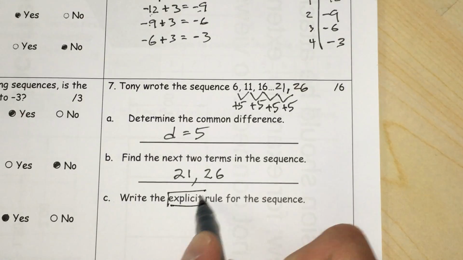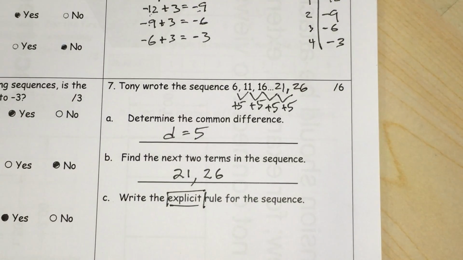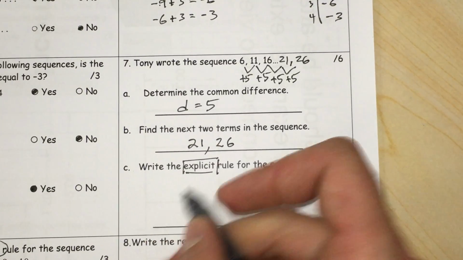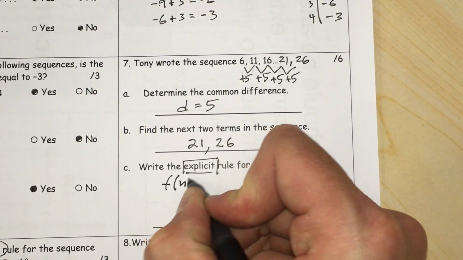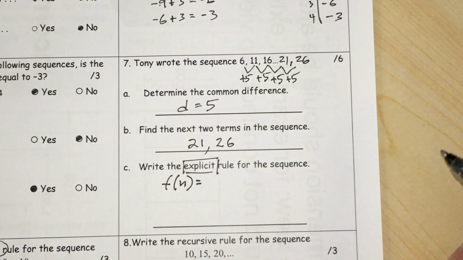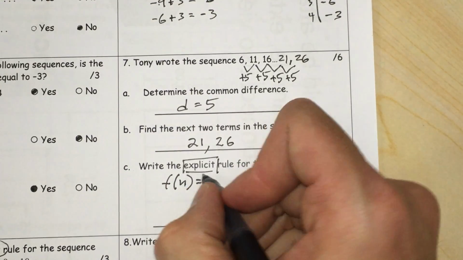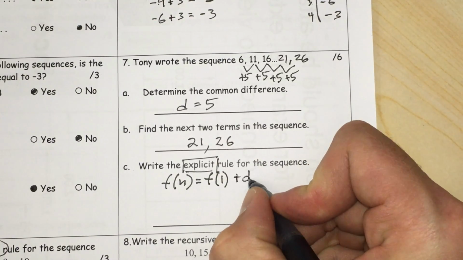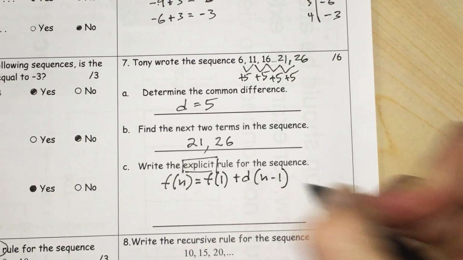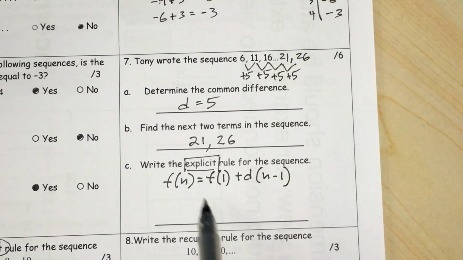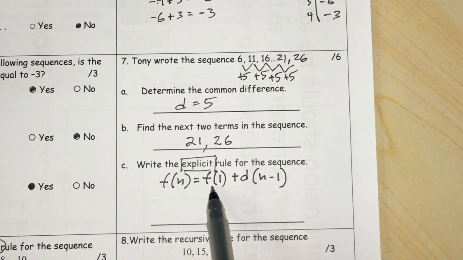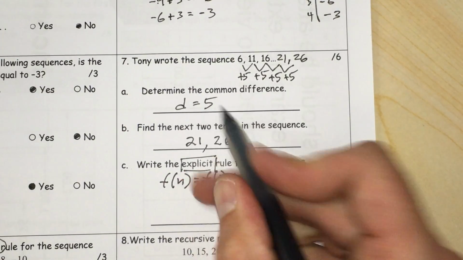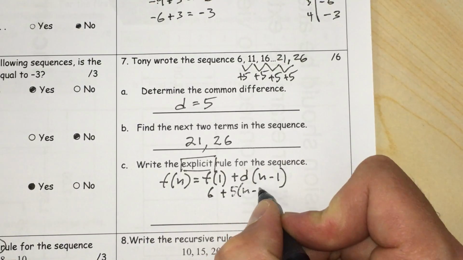Okay, so the explicit rule for the sequence. So explicit rule, make sure on the test you look up on the board. It's going to be up there for you to review from. The explicit rule is f of n equals f of 1 plus d times n minus 1. Okay, so now you're substituting in your f of 1, and our f of 1 here is 6 plus our common difference of 5 times n minus 1.